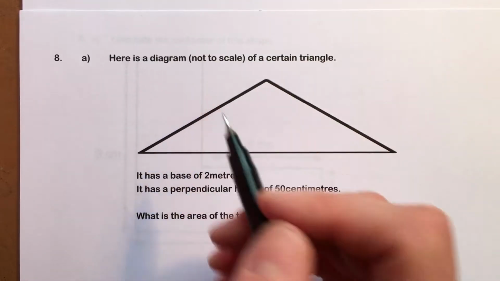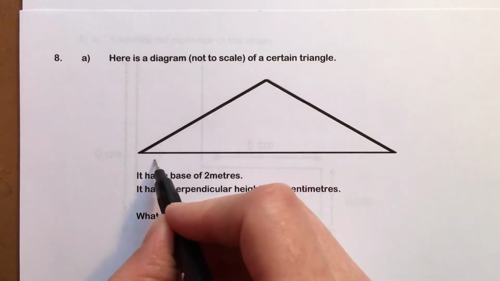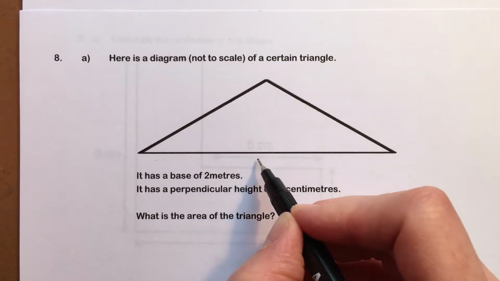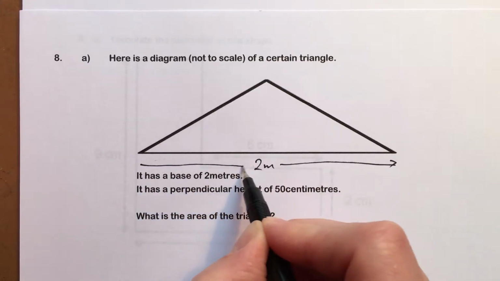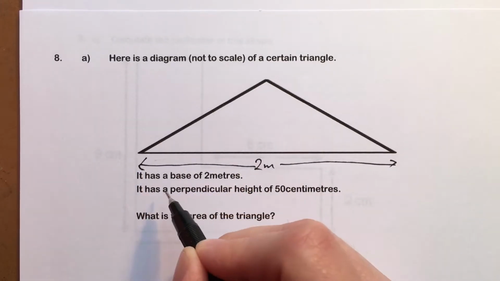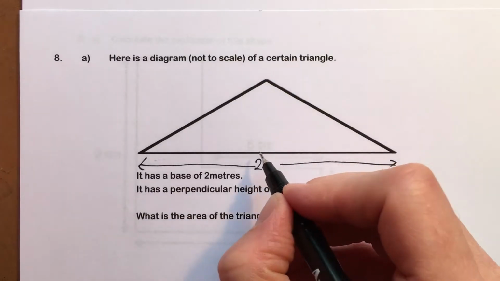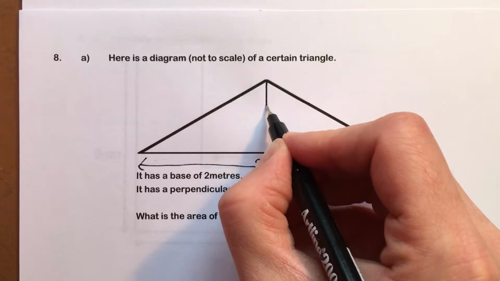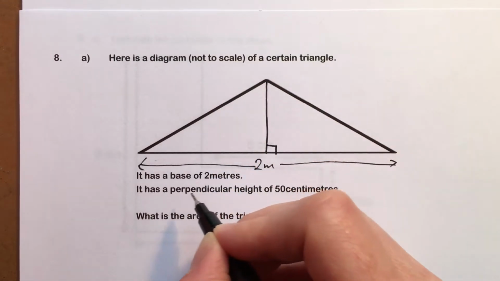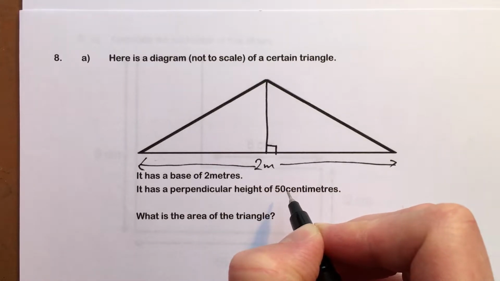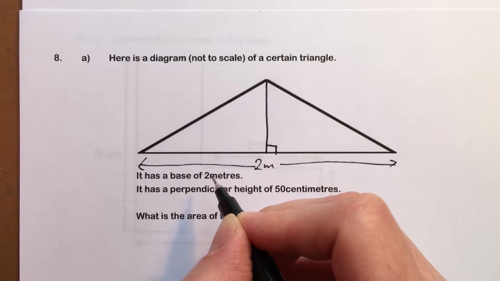Not to scale. So don't start getting out any implements to try and help us out. It has a base of 2 meters, it says in the question, so let's put that on. 2 meters. 2 meters. Technically should have a ruler here. It has a perpendicular height of 50 centimeters. The perpendicular height is the one from the top all the way down to the bottom, which meets the bottom at a right angle. Perpendicular height, 50 centimeters.